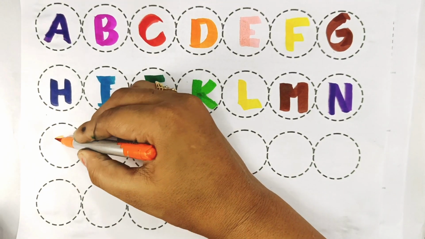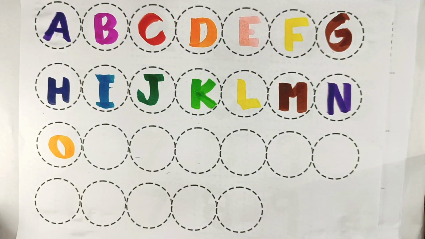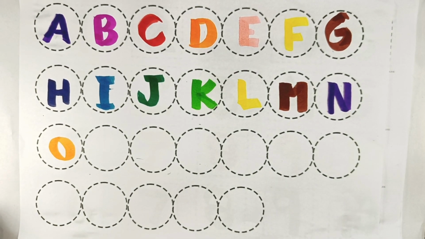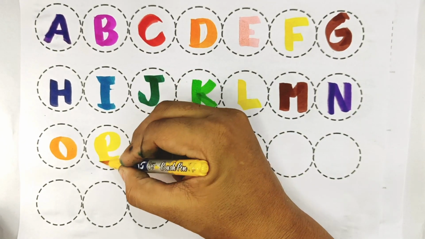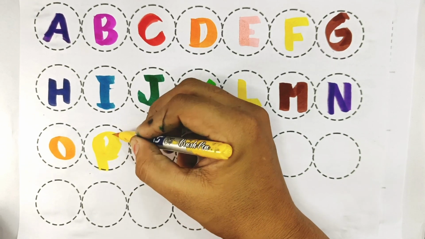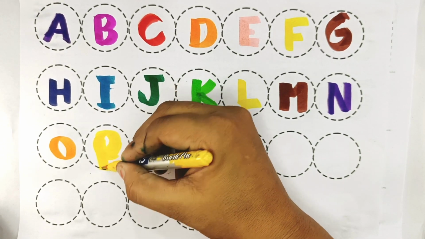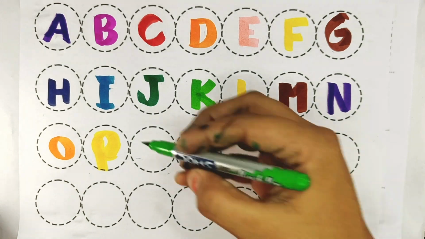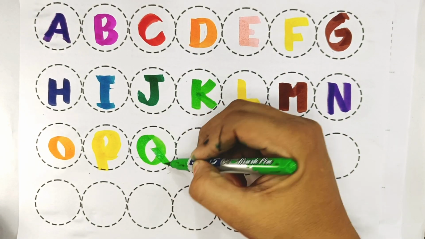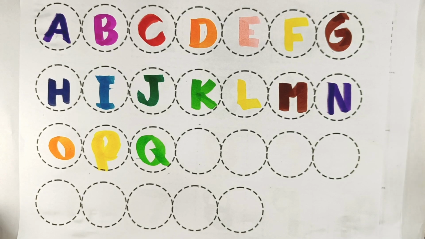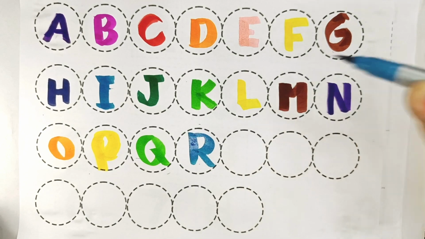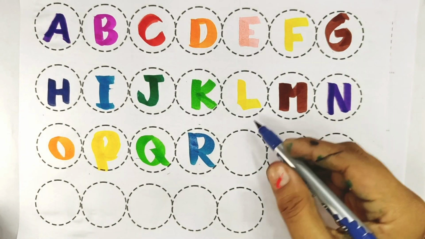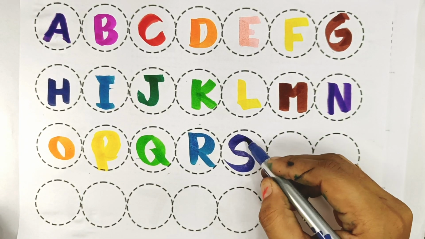O for orange. P for peacock. Q for queen. R for rabbit. S for sun.